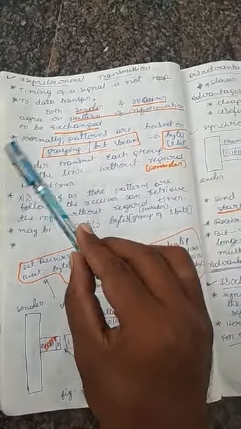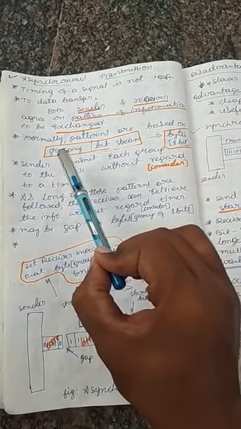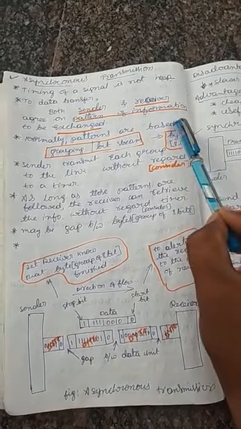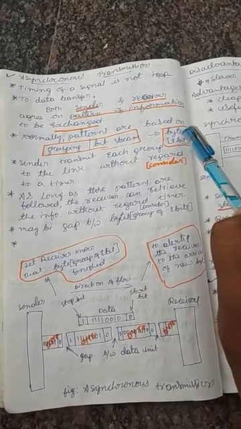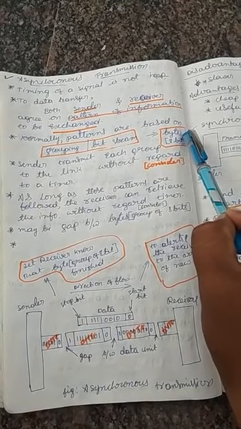This is the pattern. We normally use bytes for the pattern.